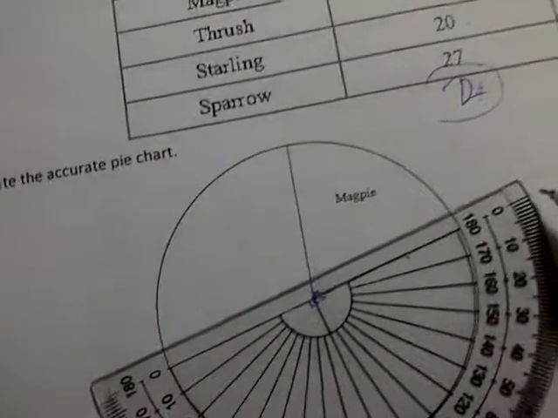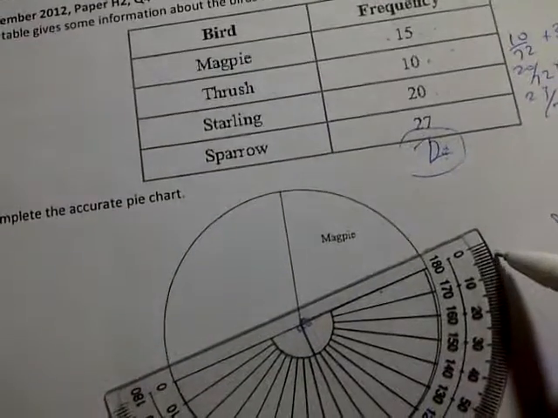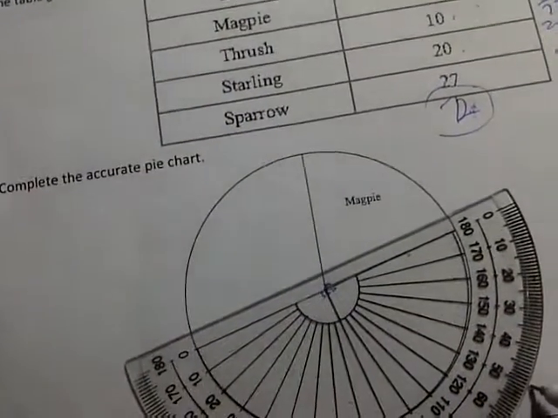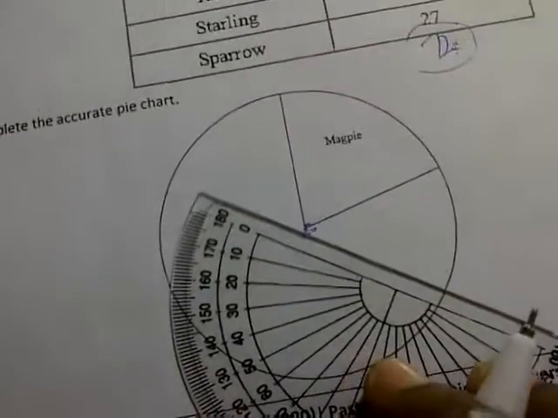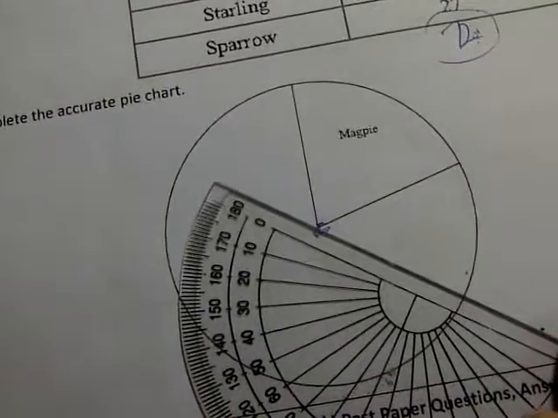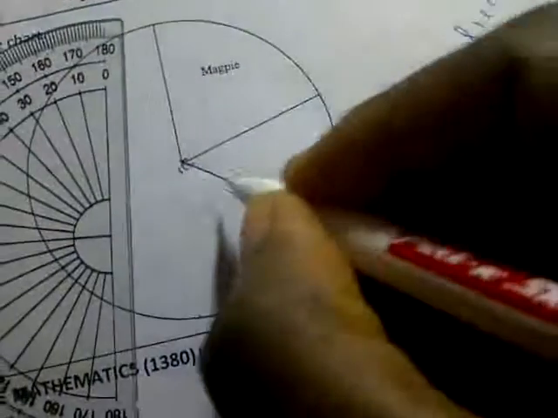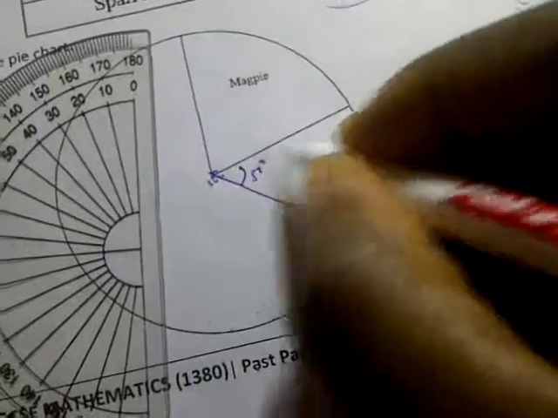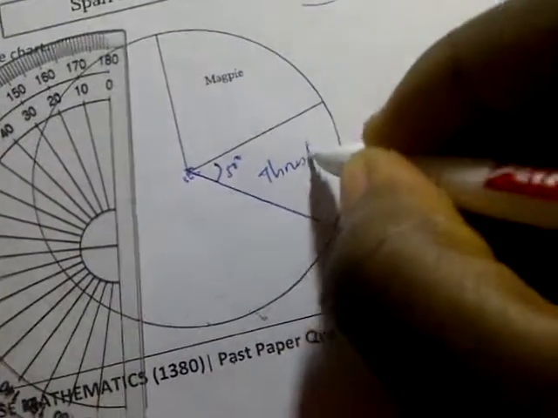Okay. Now doing that, from here we'll measure 50 degrees for the thrush. So we have 0, 10, 20, 30, 40, 50. That's at this point. Okay. Now we'll keep this protractor this way and make a line. Okay. Now let's draw this line. Now this represents 50 degrees and it's for thrush.